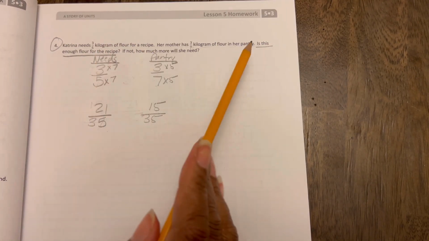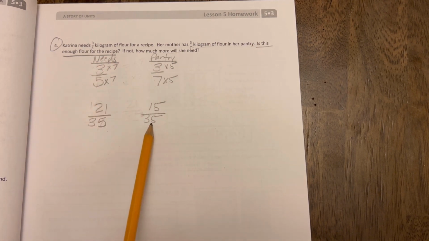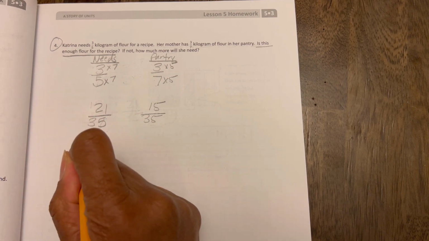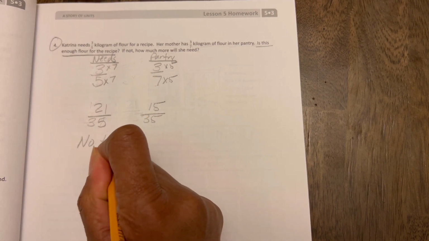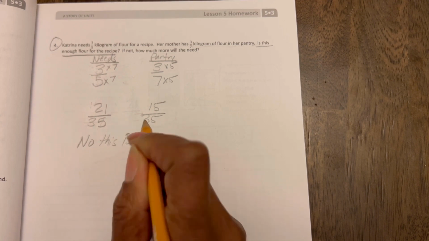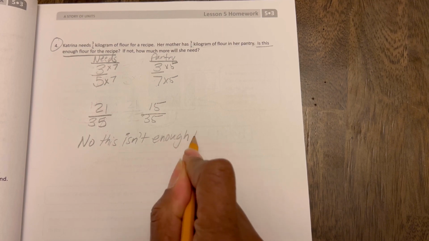Okay, so let's address the first question. Is this enough flour? This is how much is in the pantry right here. This is how much she needs. So you want to say, no, this isn't enough flour.